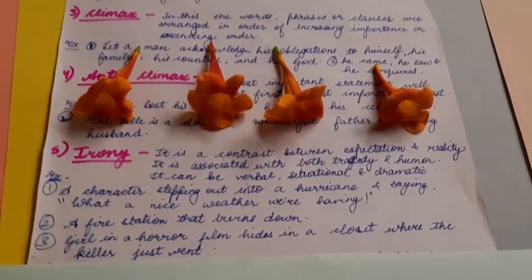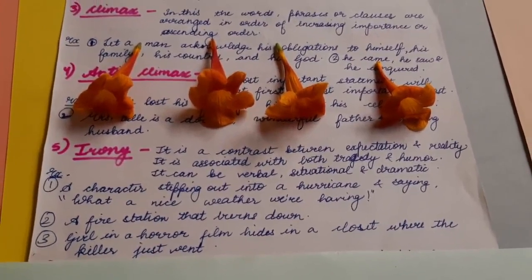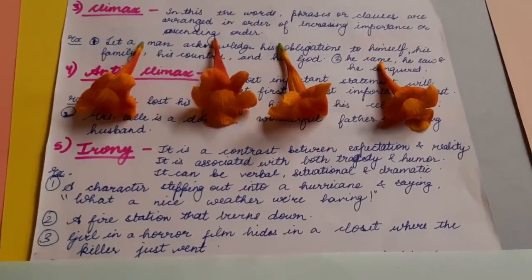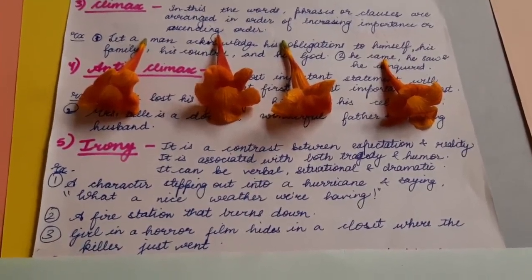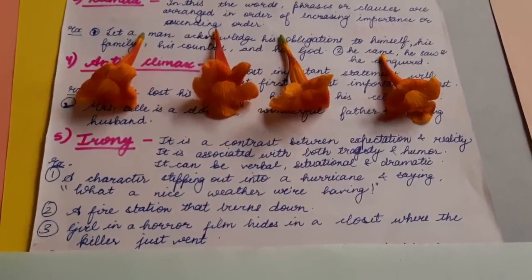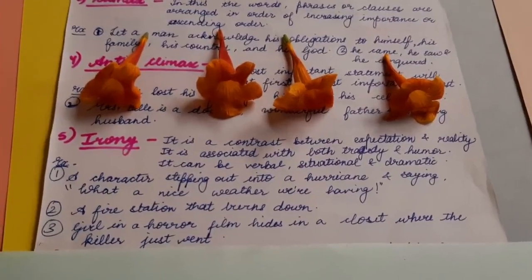Fifth one is irony. It is a contrast between expectation and reality. It is associated with both tragedy and humor. It can be verbal, situation, dramatic. It's divided into 3 categories: verbal, situation and dramatic.